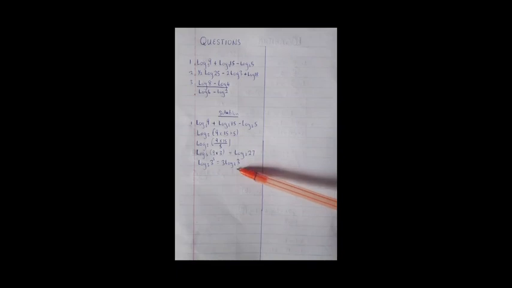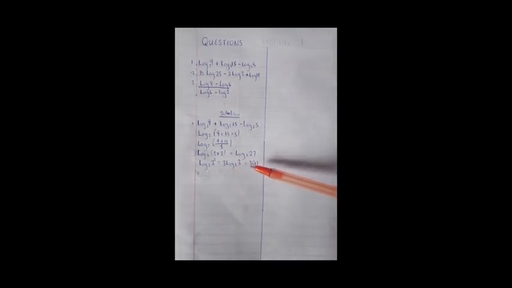Recall also that I said log of a number to its own base is equal to 1. Now we look at what we have in here, log 3 base 3. That means log 3 base 3 is equal to 1. So we'll be having 3 into 1 since log 3 base 3 is equal to 1. So 3 times 1 is 3. So 3 is our final answer for this particular question.